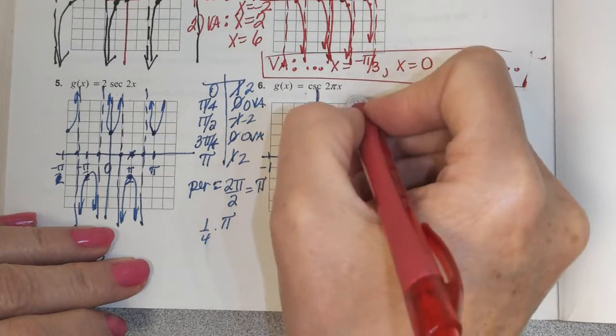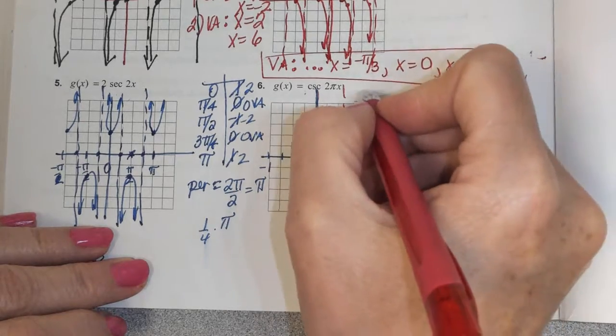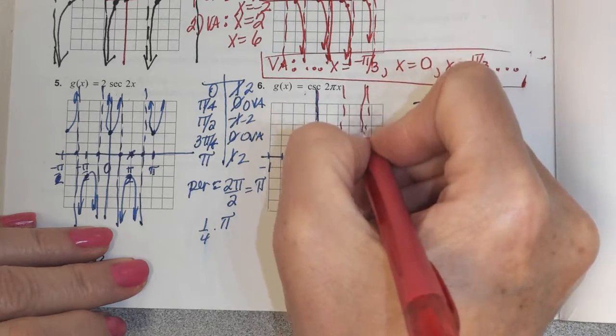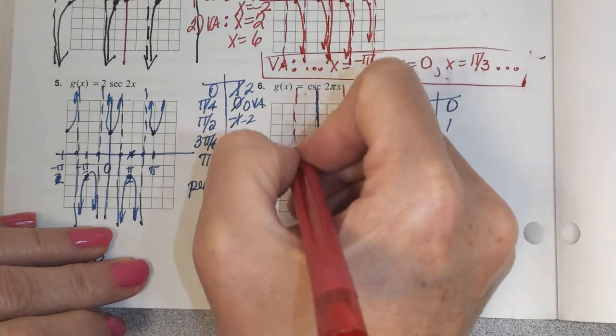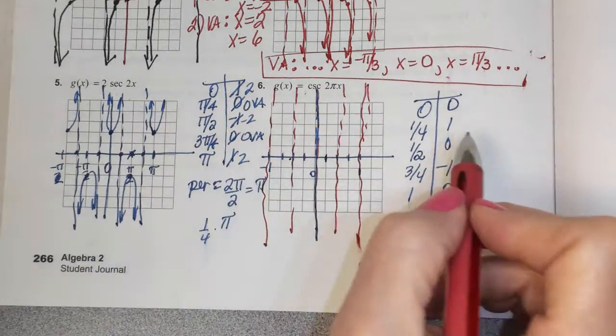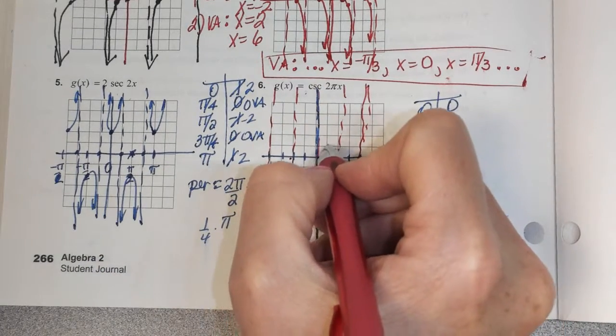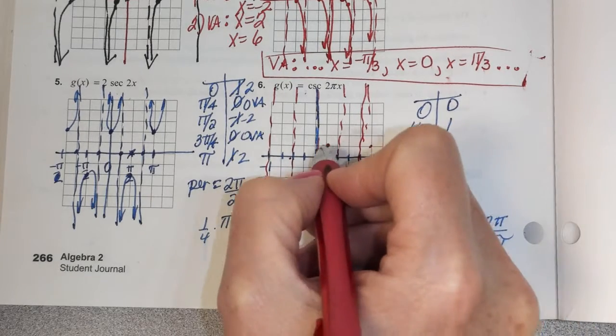I'm going to have an asymptote at 1/2 and an asymptote at 1. Then I'll have one here and here. And so my points are going to go 0, 1, 0, -1, 0, 1. Go backwards.